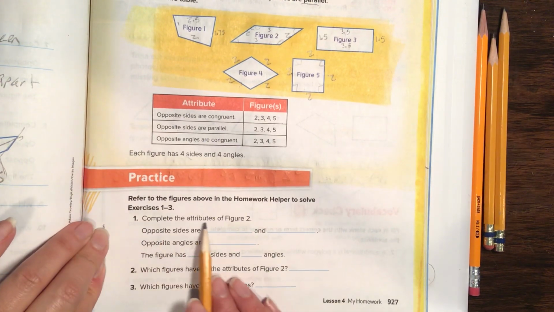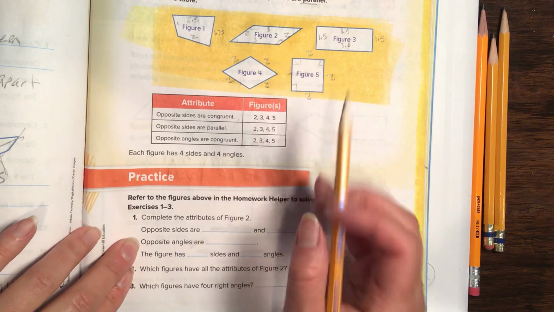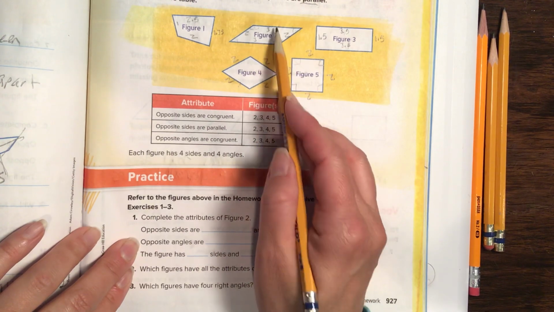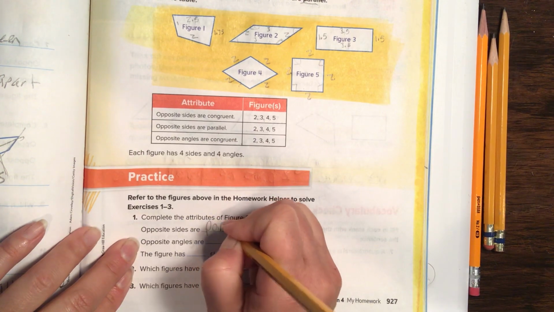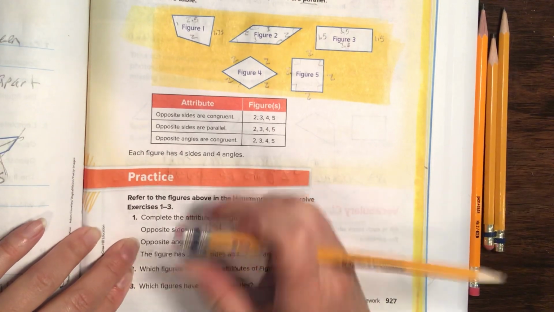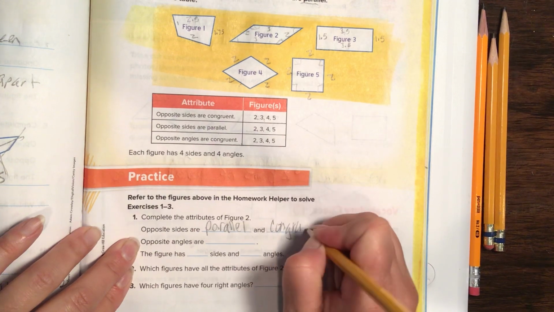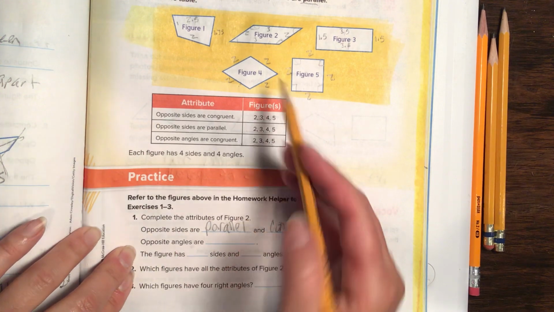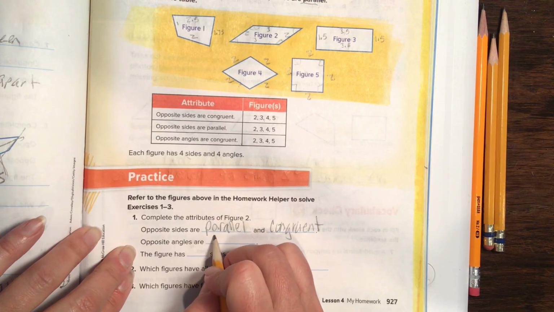All right, number 1, complete the attributes of figure 2. So we're talking about figure 2. It is asking opposite sides are blank and blank. So figure 2, opposite sides, they are parallel and congruent. Good job. Opposite angles, so the opposite angle, those ones are acute, those ones are obtuse, they are congruent, which means they're the same.